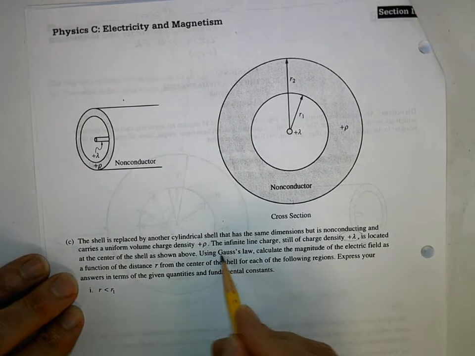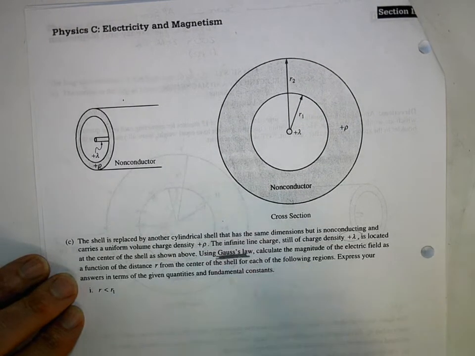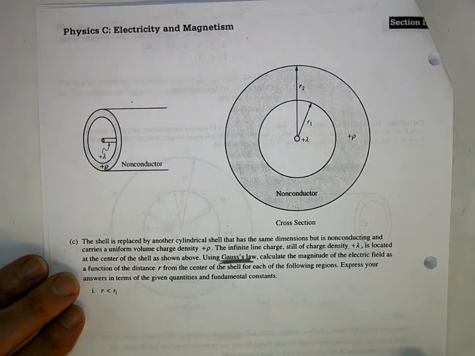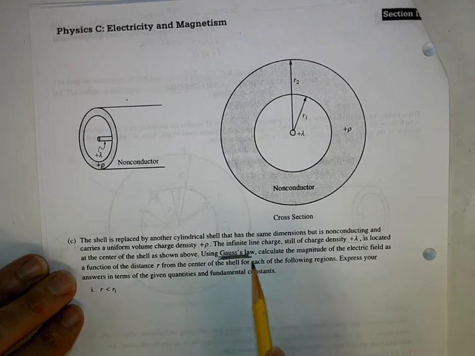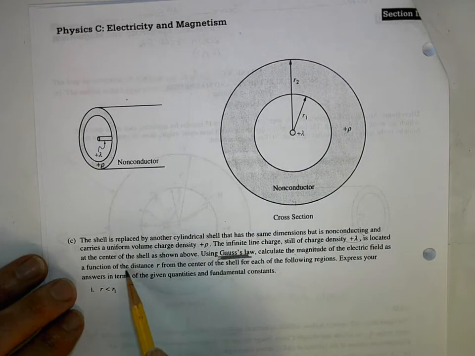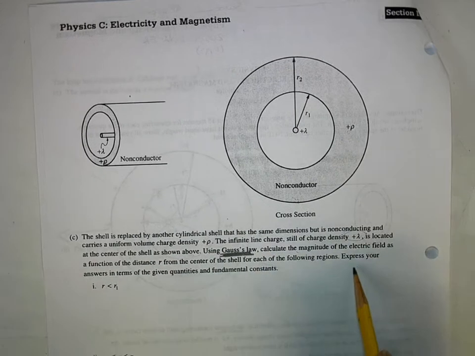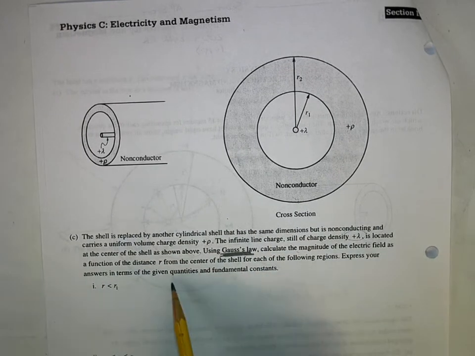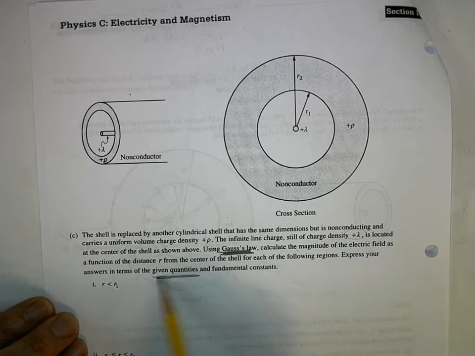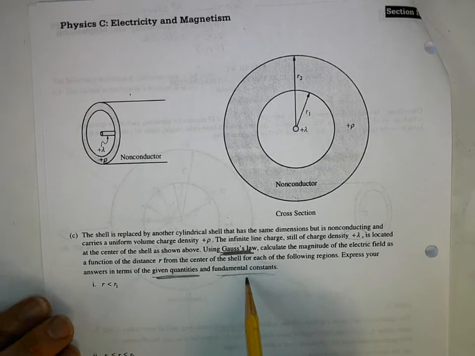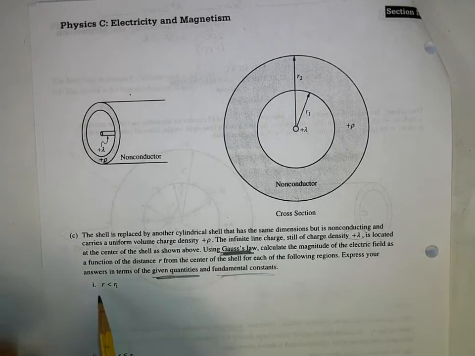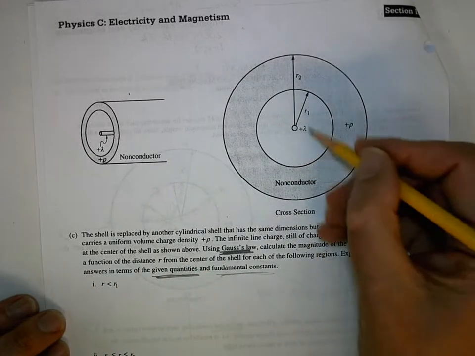Using Gauss's law, got to use Gauss's law. No memorized equations, derived equations. You have to start from there. Calculate the magnitude of the electric field as a function of the distance r from the center of the shell for each of the following regions. Express your answers in terms of the given quantities and fundamental constants. Okay, so r is less than r1, so when we're inside here.